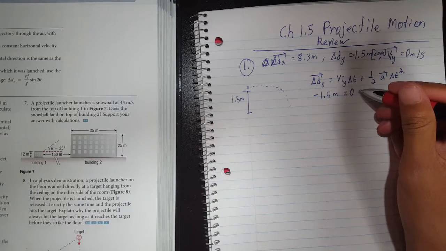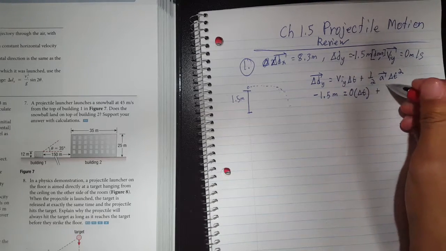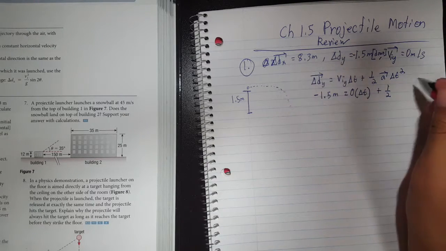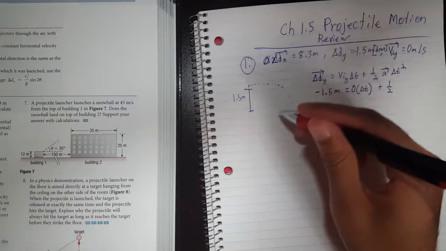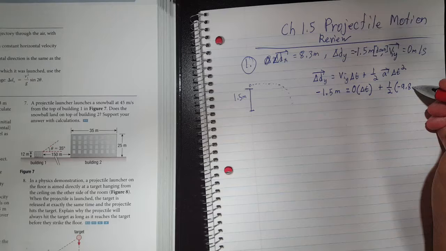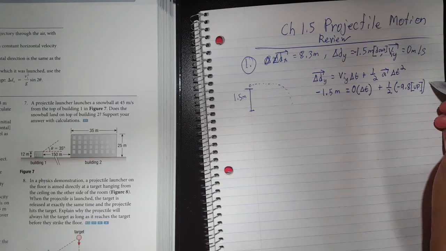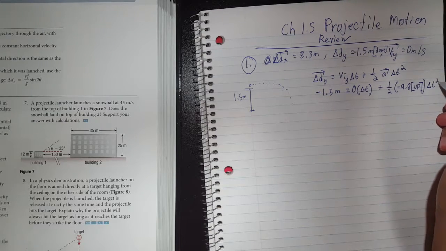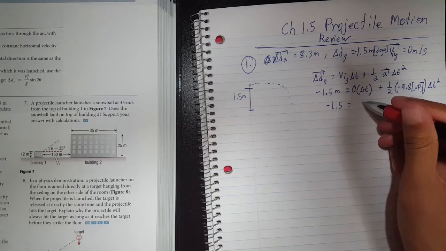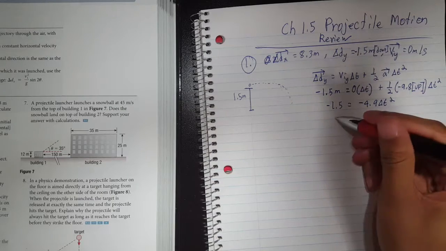The initial velocity in the y direction is 0, so 0 times time plus half acceleration. Since it's being kicked horizontally, gravity pulls it down, so we use the gravitational acceleration, negative 9.8 meters per second squared, times time squared. So negative 1.5 equals negative 4.9 times time squared.